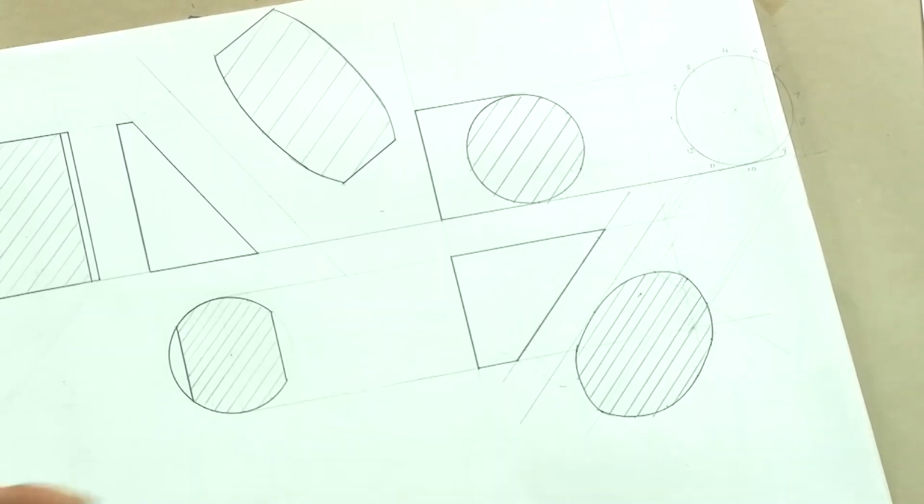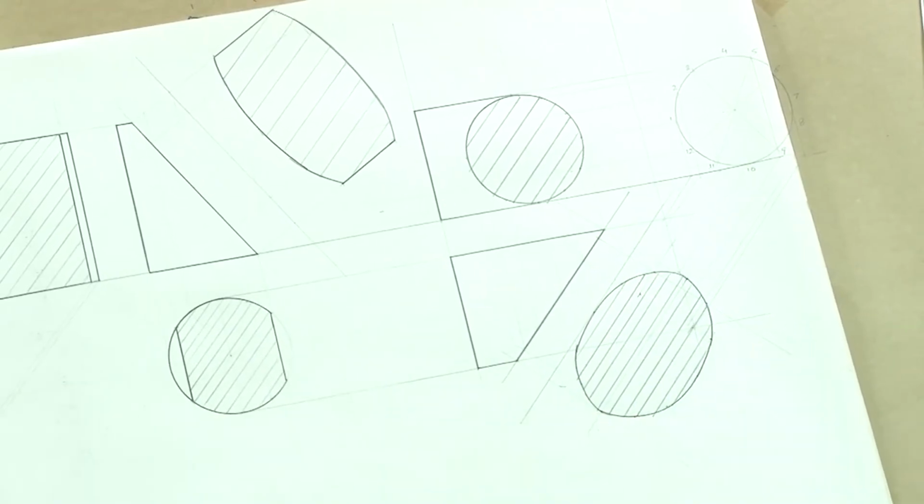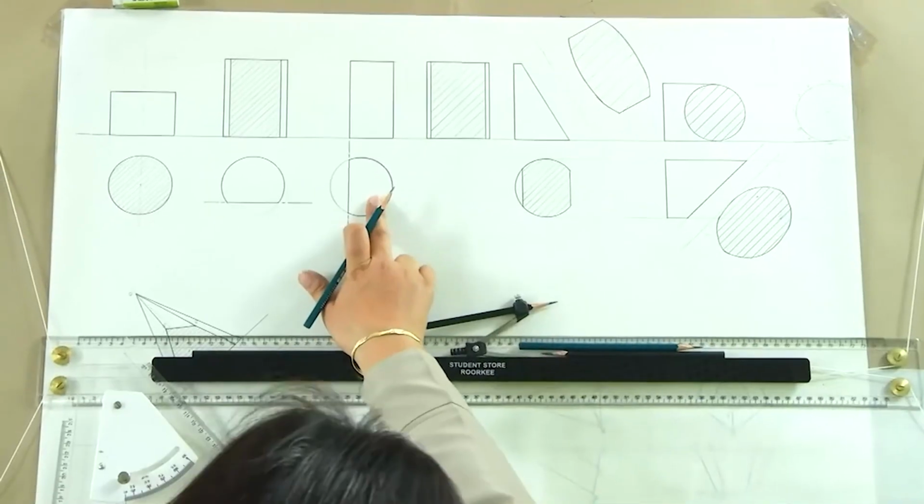So, these are the 5 different conditions in which we will get views for a cylinder. First one, the section plane is parallel to HP, perpendicular to VP. In this one, it is parallel to VP, perpendicular to HP, perpendicular to both HP and VP.